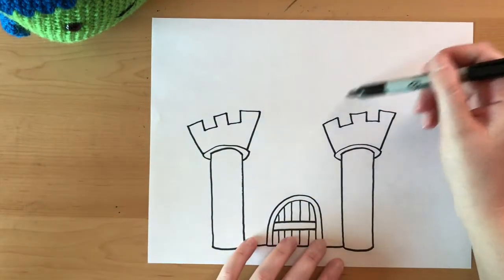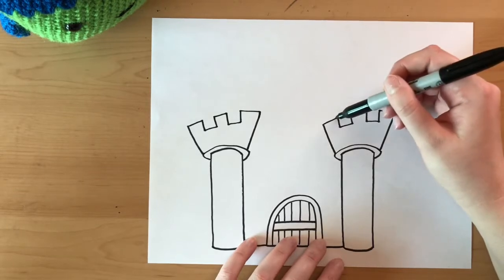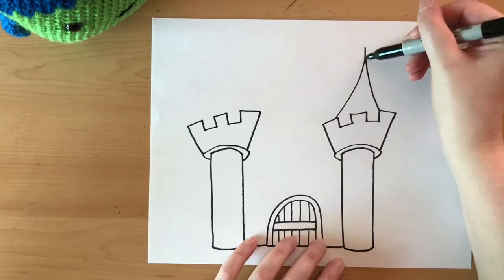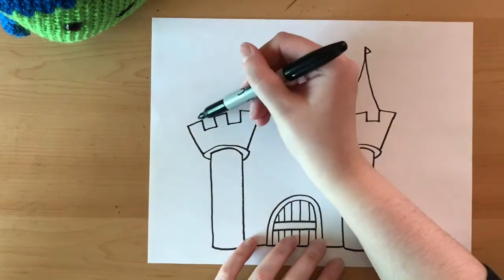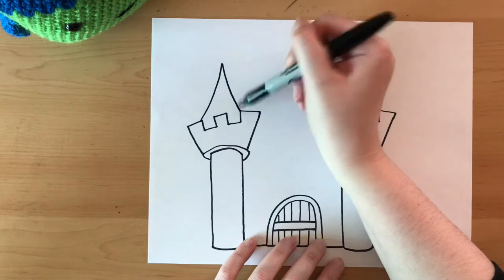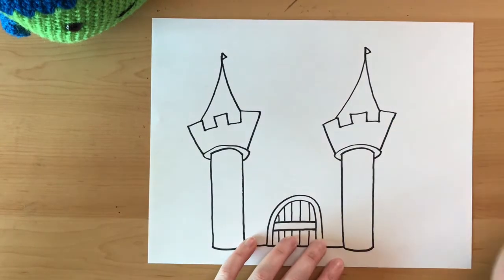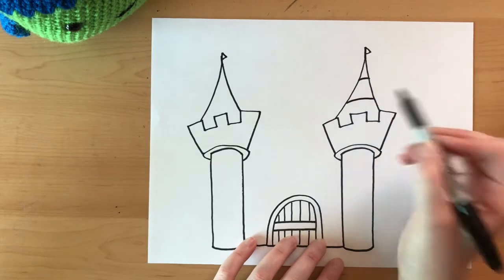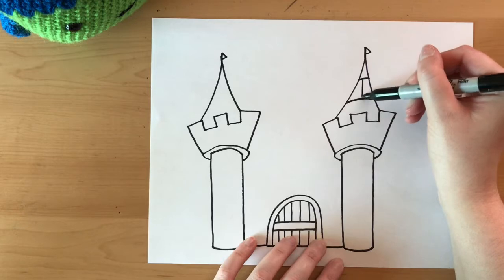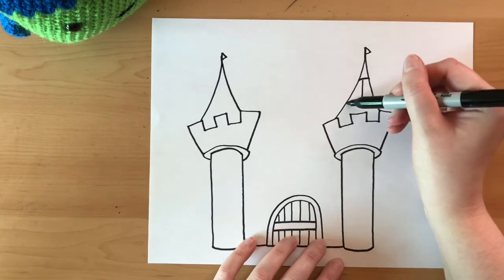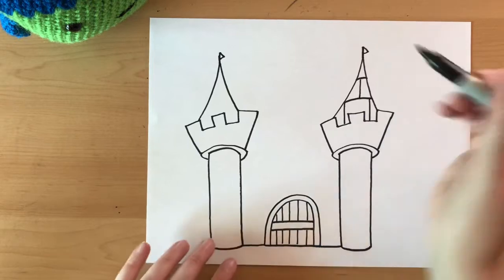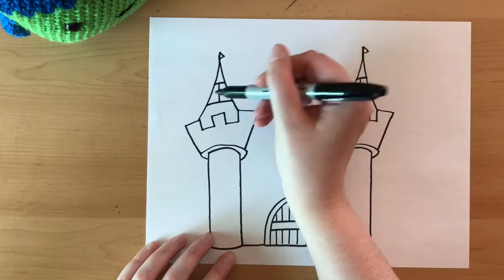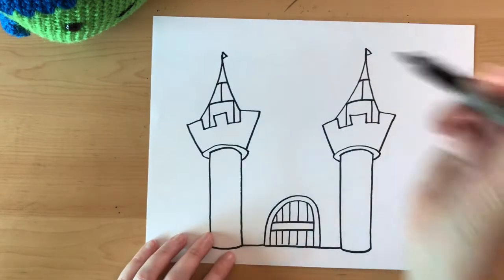Alright, so I'm going to make the top part of my tower, and that's just going to be an A shape, like that. I'm going to add a really simple flag on both sides. And a really simple flag, and I'm going to add some details inside the top part of my tower. So two vertical lines, one down the middle, and one on either side. Same thing on this side, straight line, vertical line down the middle, and two on either side.